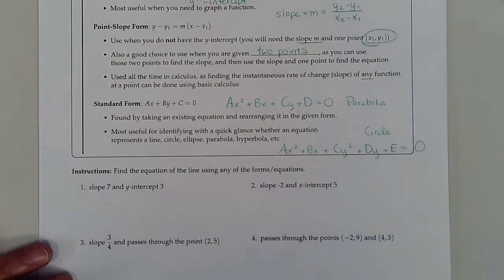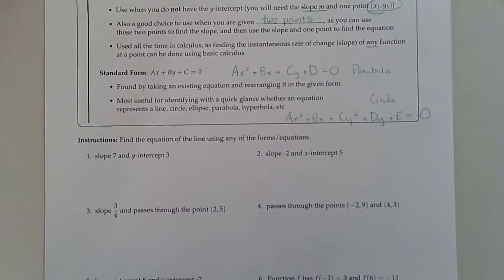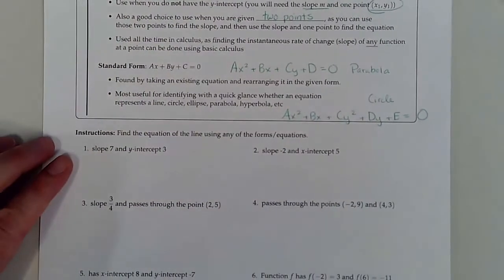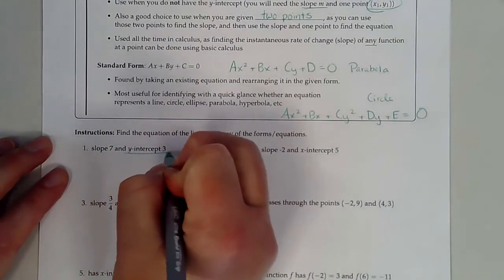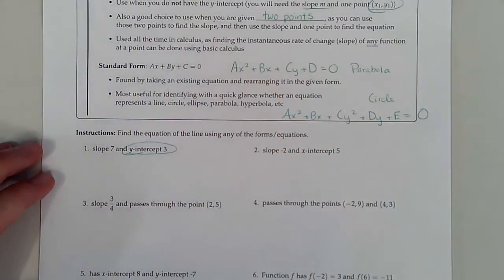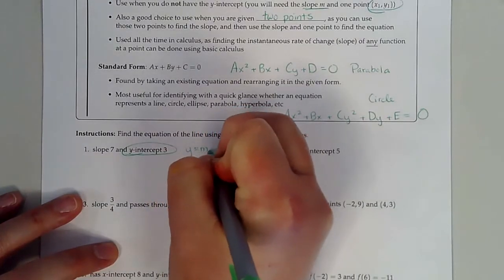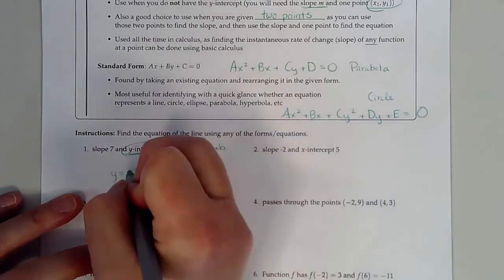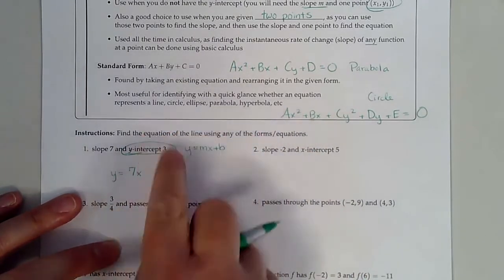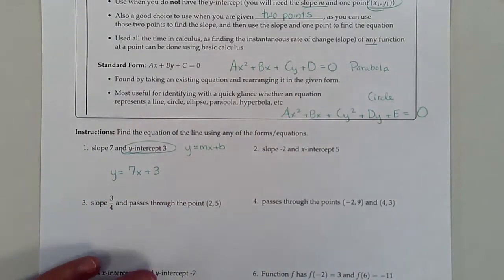All right, so let's give this a try. The first one here, we're going to find the equation of the line using any of the forms. So the first one says the slope is 7 and the y-intercept is 3. So they gave us the y-intercept here, so that would be a good time to use the slope-intercept form, that y equals mx plus b. And so we know our slope is 7, that's our m. And then our y-intercept is 3. So this equation would be y is equal to 7x plus 3.